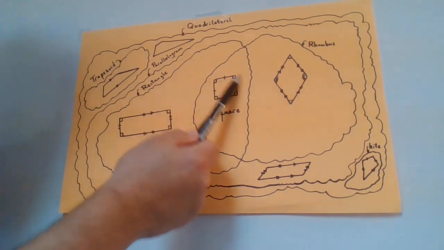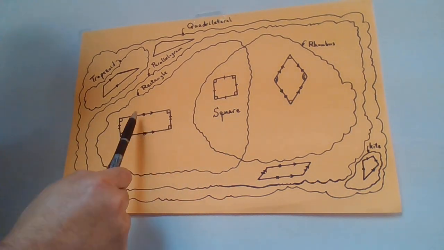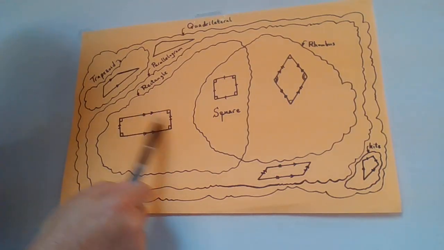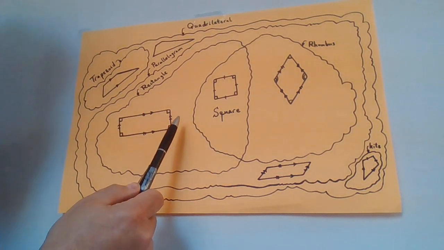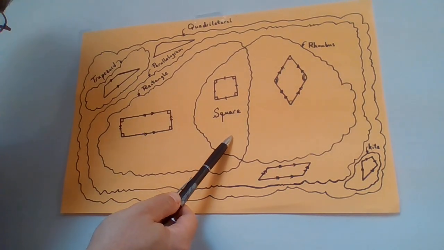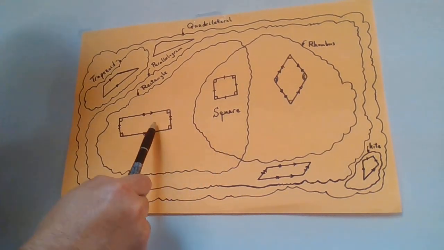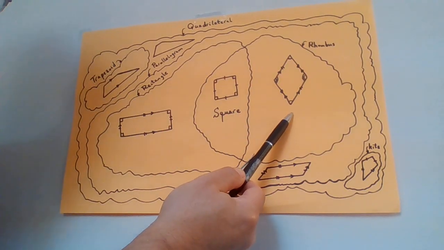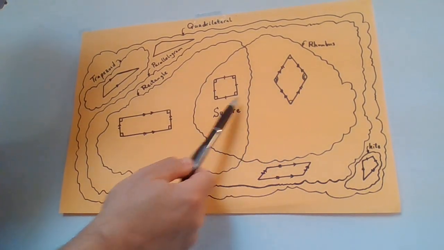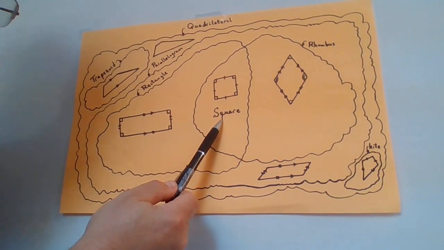So we can say a square is a special type of a rectangle where the length and the width are equal, that is, 4 sides are equal. But you can't say a rectangle is a special type of a square, but you can say square is a special type of rectangle. And you can also say a square is a special type of a rhombus because all 4 sides of a rhombus are equal, and that is the case with the square.